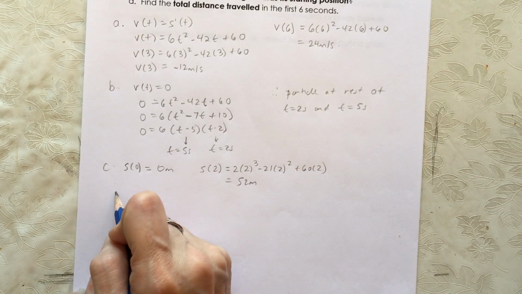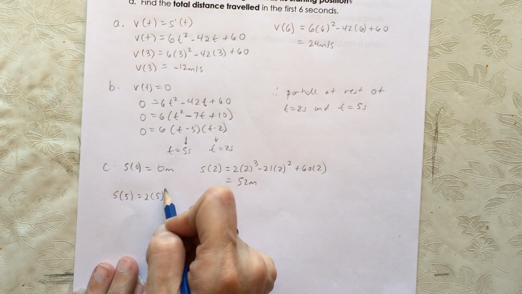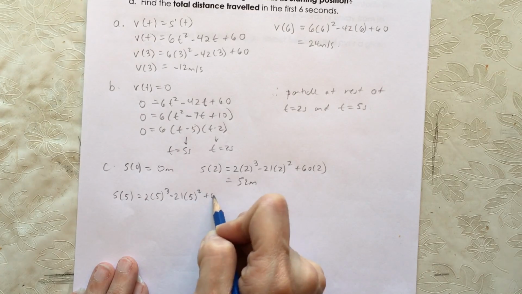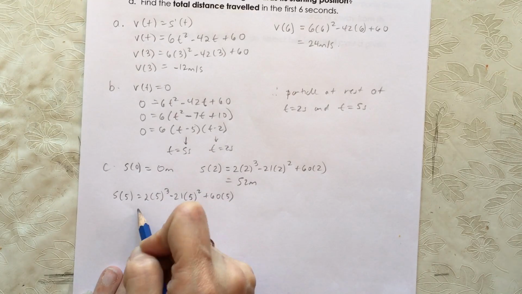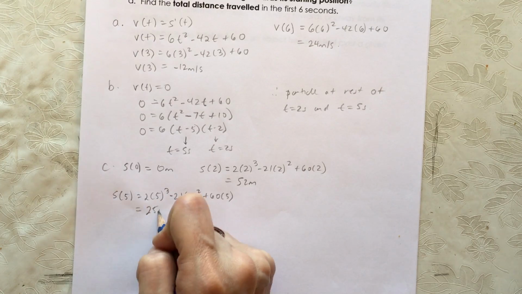And also S at 5. So that's going to be 125 times 2 minus... so that ends up giving us 25 meters.